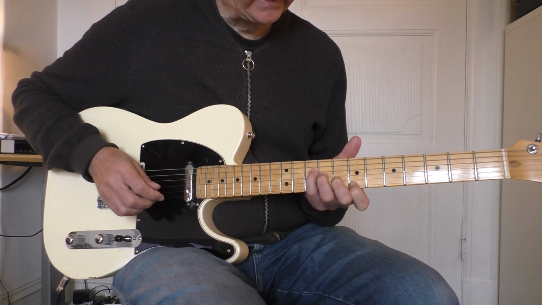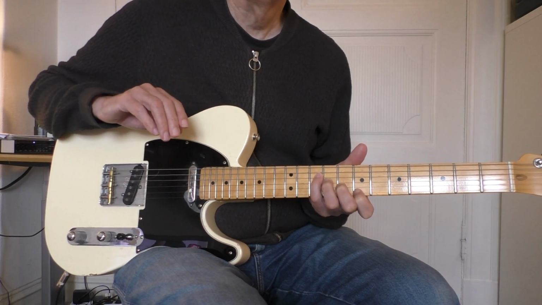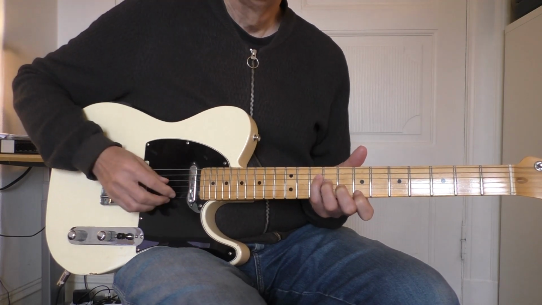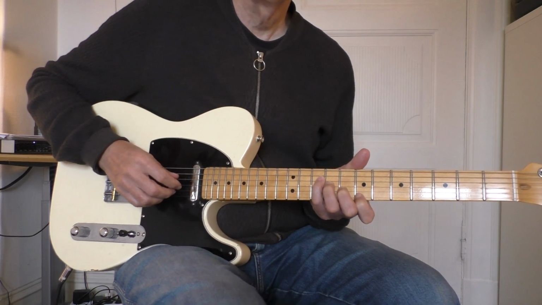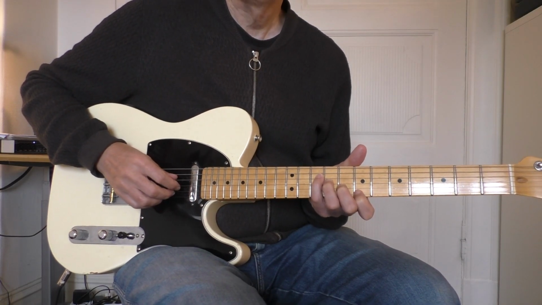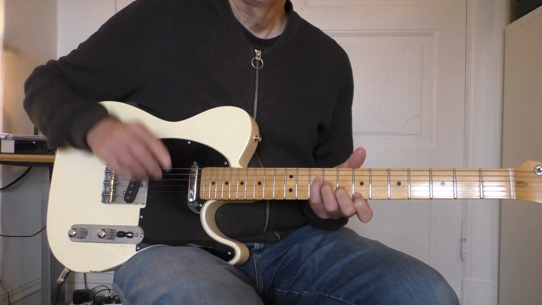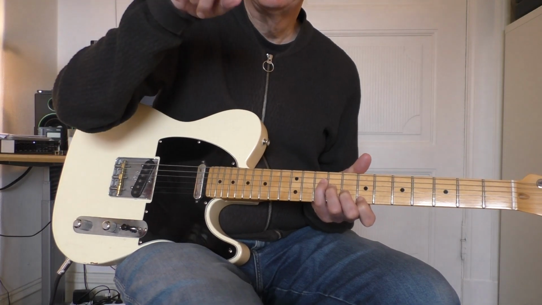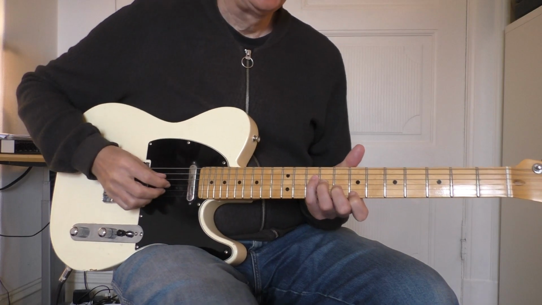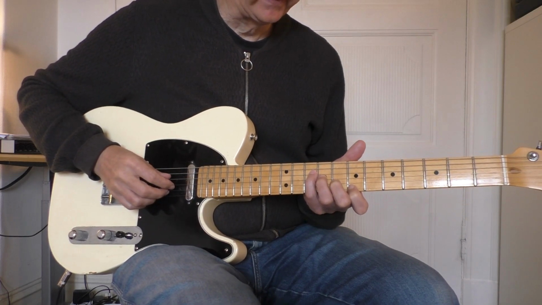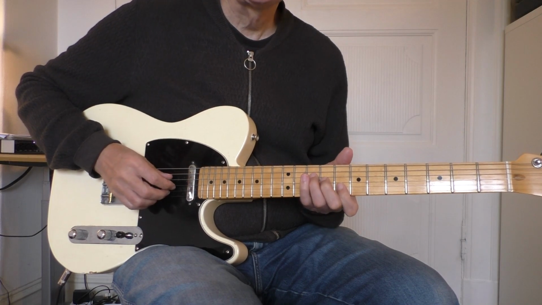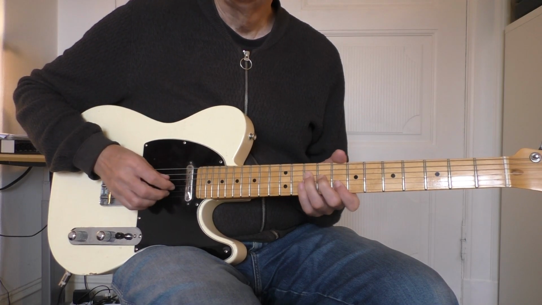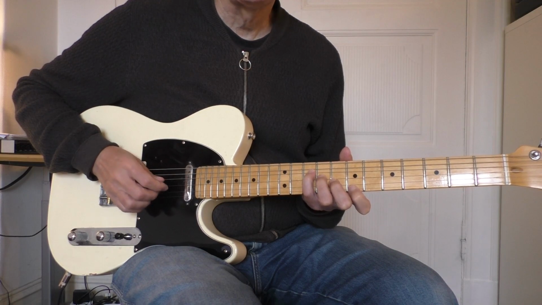So this 7th that is in the major scale is the interval that you use to make a C major 7. You could also see a C, triangle sign, and 7. So this chord is called a C major 7. The other one is just called a C. This one is called a C major 7.